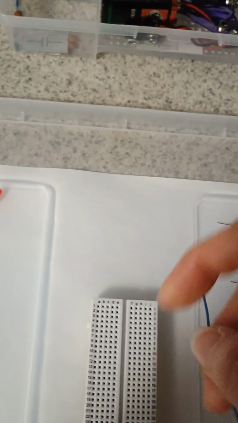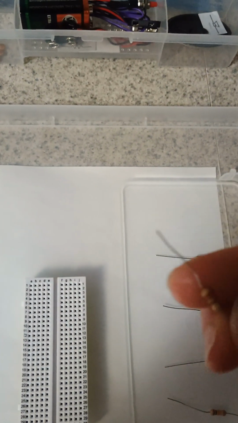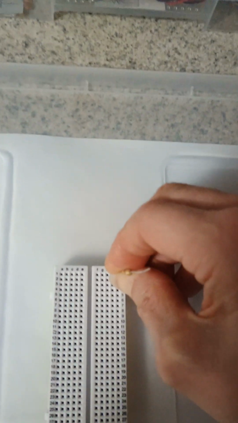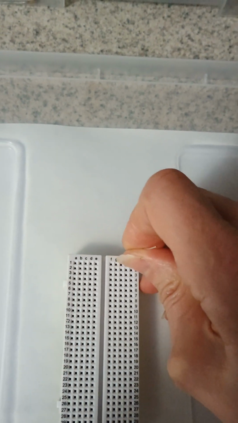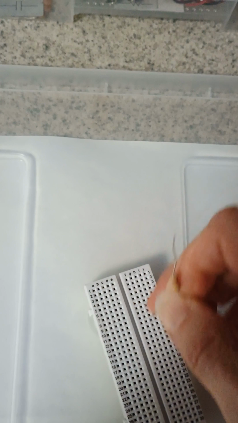So I'll grab my first resistor, my 220 ohm resistor, and I'll put it into 1J. And we want to make sure we get good contact.